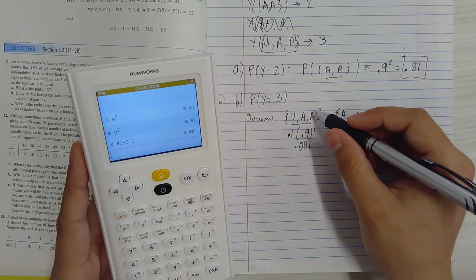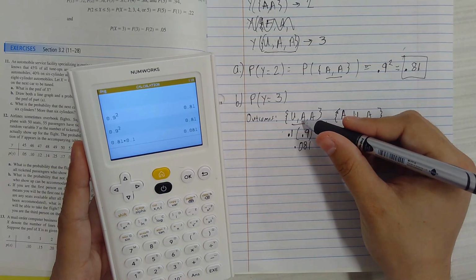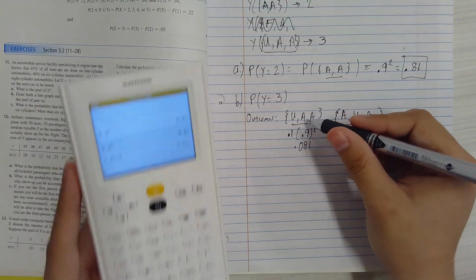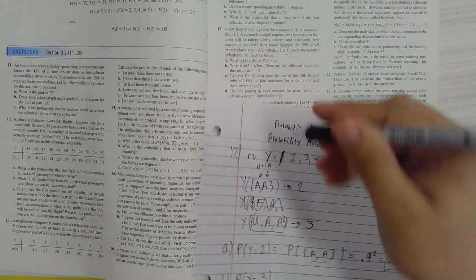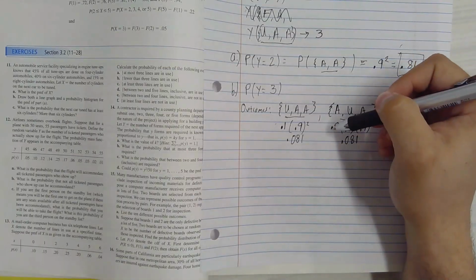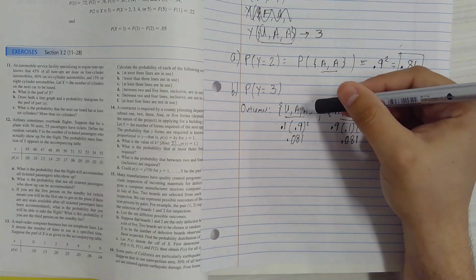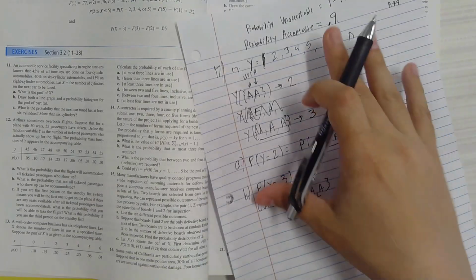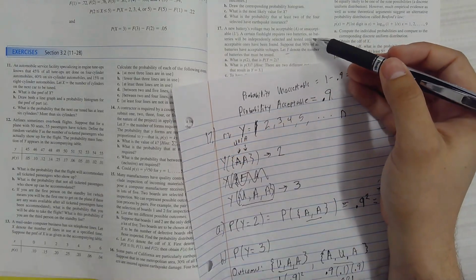So this outcome is 0.081, and this outcome is 0.081, and it's asking for the probability that we get 3. And these are independent, so the batteries are independently selected.